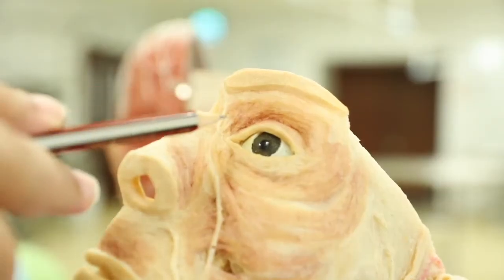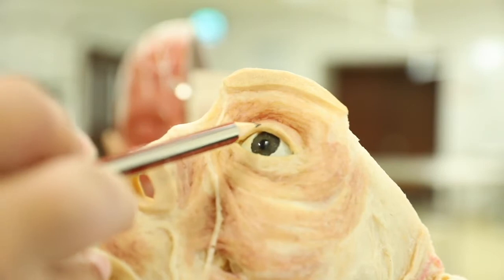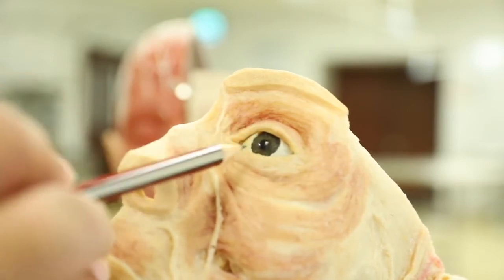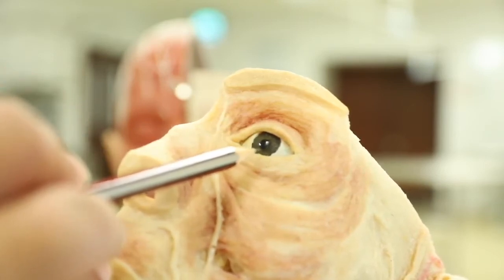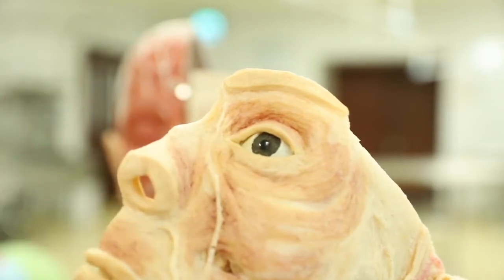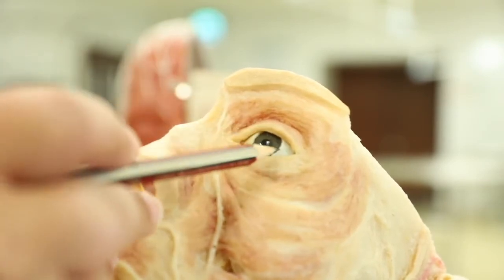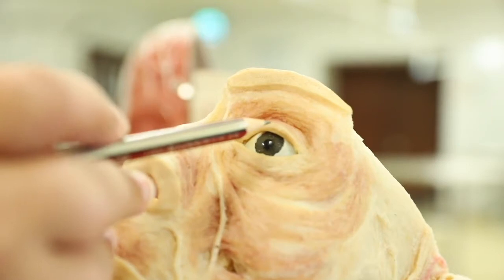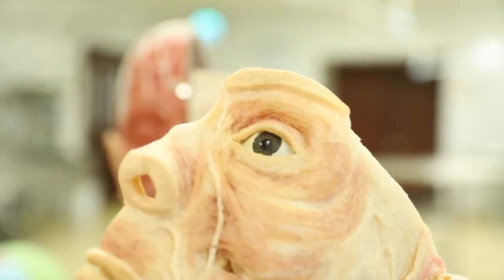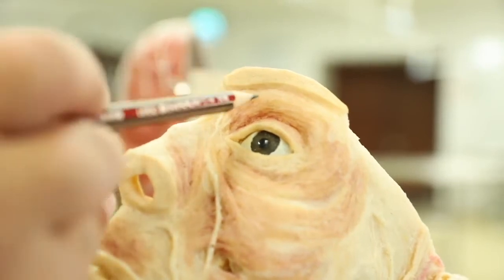Before we talk about the eye itself, we want to mention some structures that form the eyelids. As we can see here, we have the superior and the inferior tarsus. Those are the framework that holds and gives shape to the eyelid. Over the tarsus, we have a muscle called the orbicularis oculi.